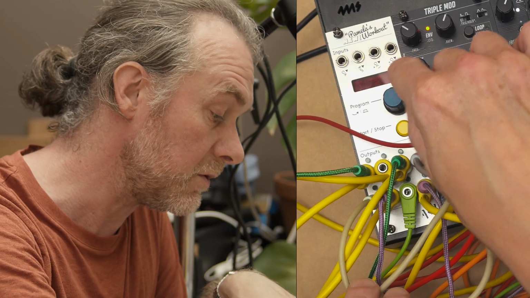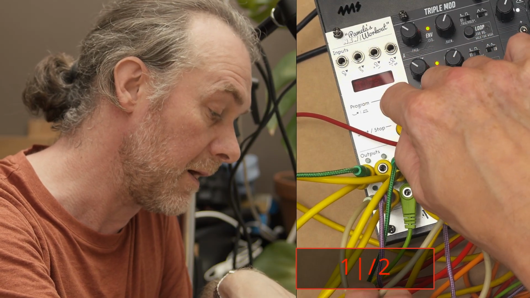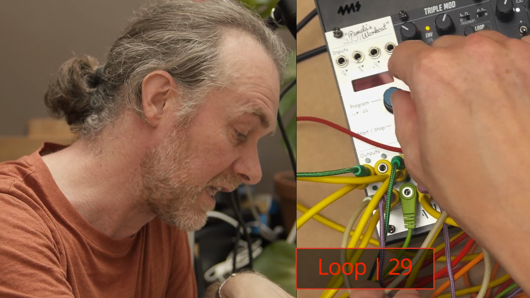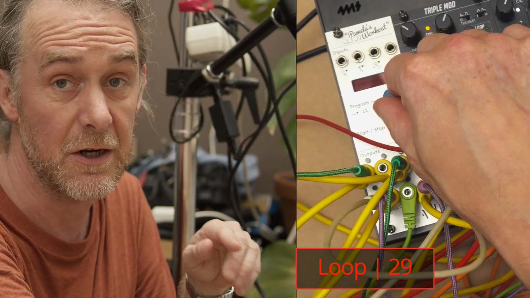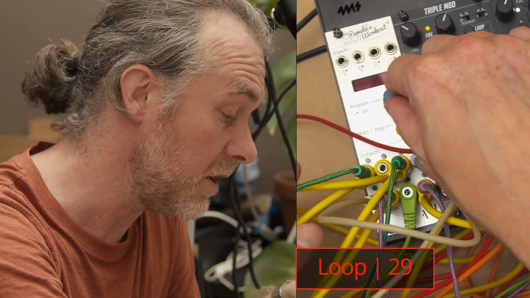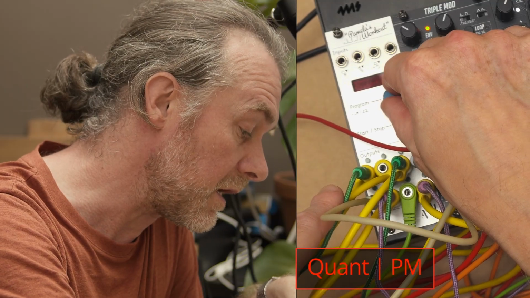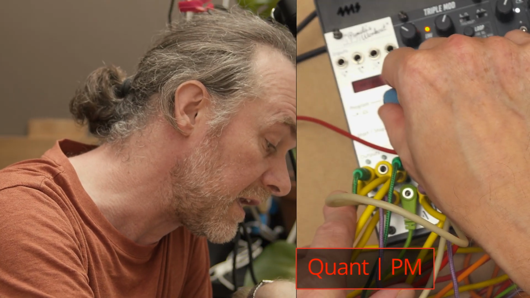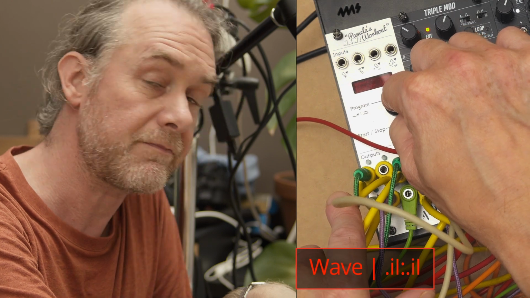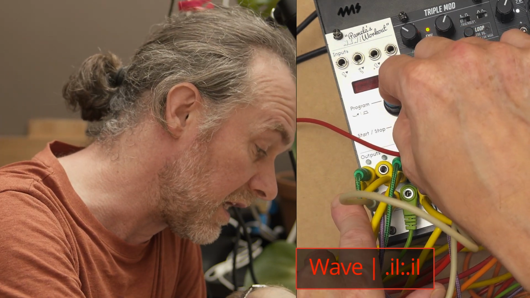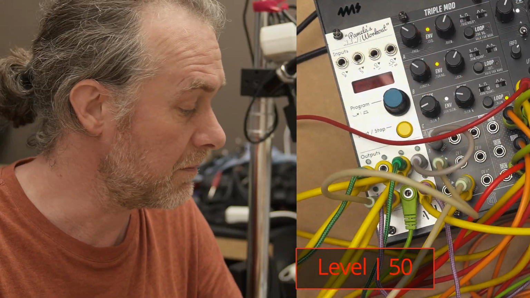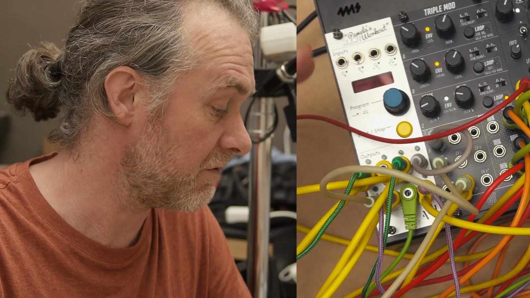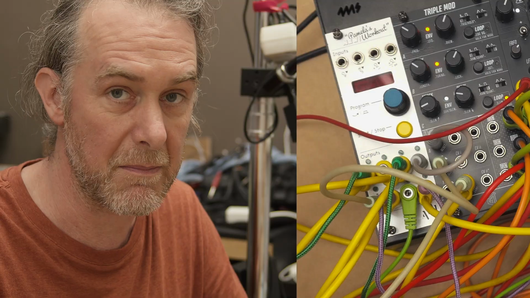If we go into the first channel, you can see that I have something on every half beat. If we go inside, you can see I am looping things. This is looped at 29, so I'm using kind of unusual loop numbers for this. It's quantized to pentatonic major, and we're in the stepped random mode, level at 50. So every 29 beats, that's going to loop a pattern of pentatonic major notes at 50% of their maximum level.